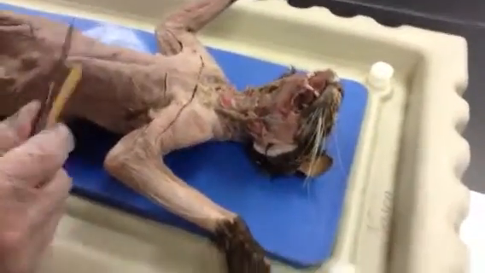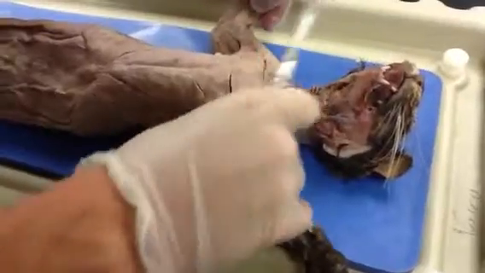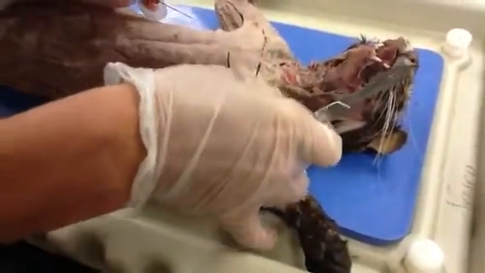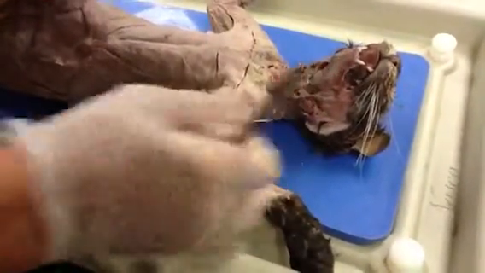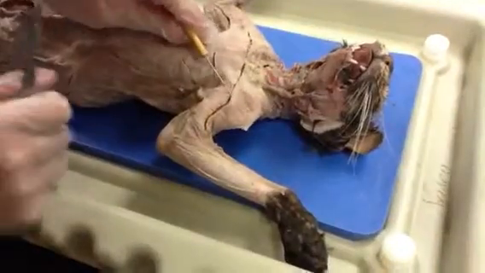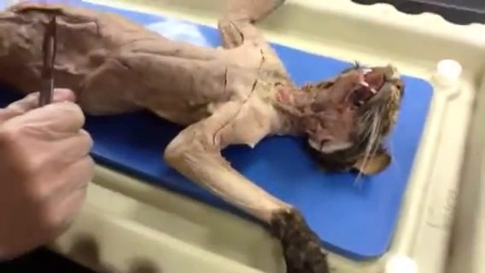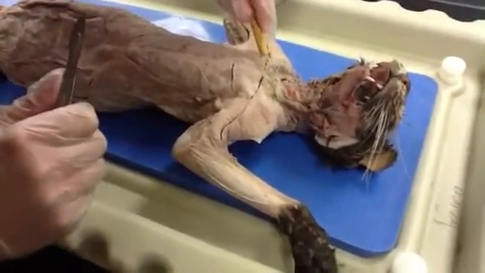Alright, then you move down a little bit here. Right here is the shoulder pad muscle, also known as the clavobrachialis. It turns the head and flexes the elbow. Right here. Alright, and the insertion of the clavo is the ulna near the elbow, and it attaches to the clavicle up here.